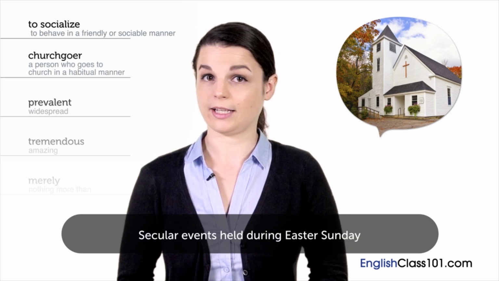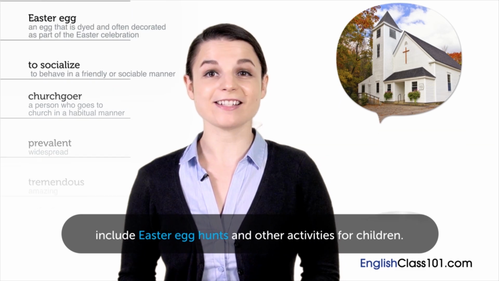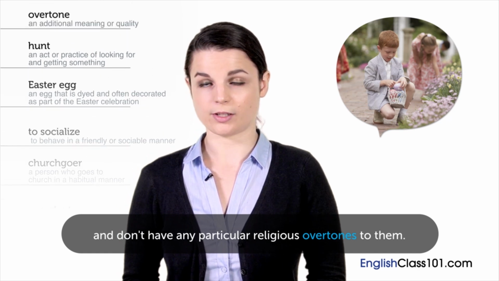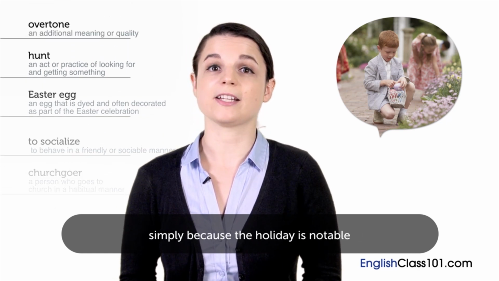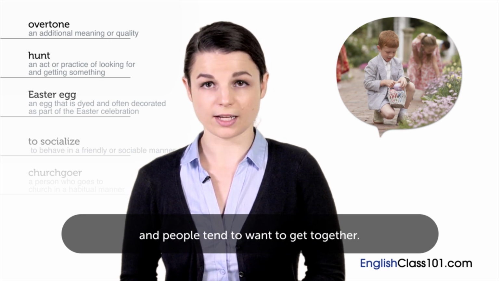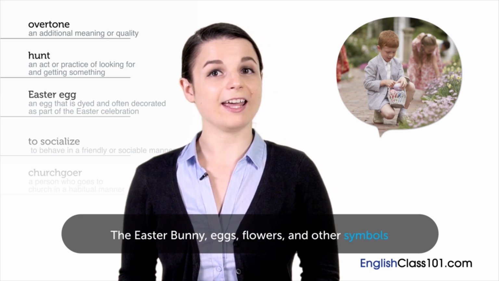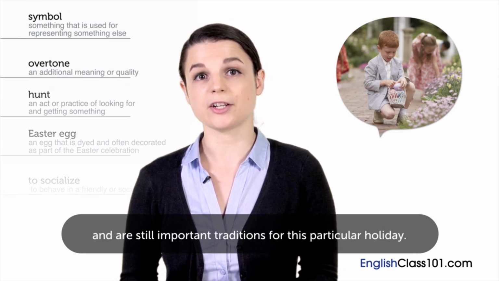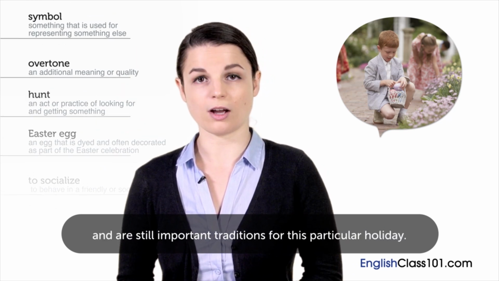Secular events held during Easter Sunday include Easter egg hunts and other activities for children. These events are open to everyone and don't have any particular religious overtones to them. Community events are often held as well, simply because the holiday is notable and people tend to want to get together. The Easter Bunny, eggs, flowers, and other symbols are very much associated with spring and are still important traditions for this particular holiday.